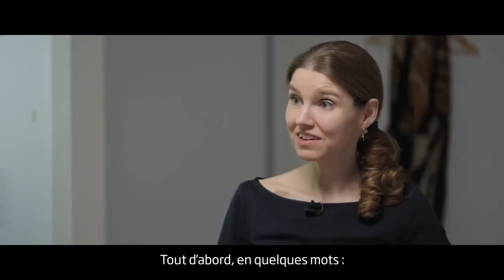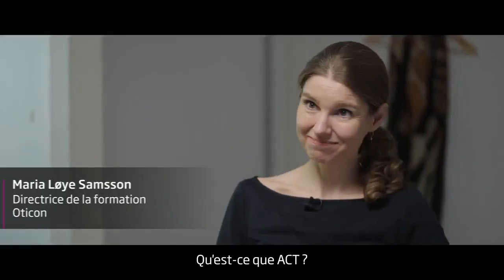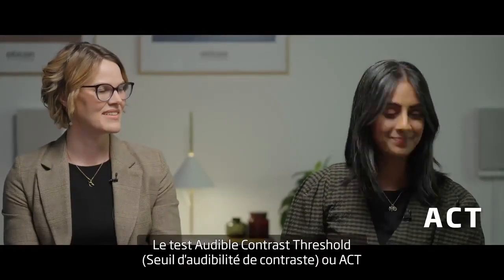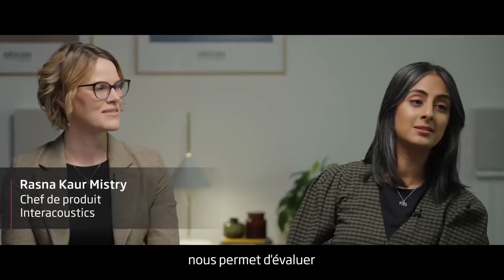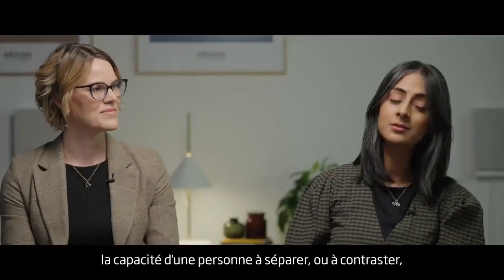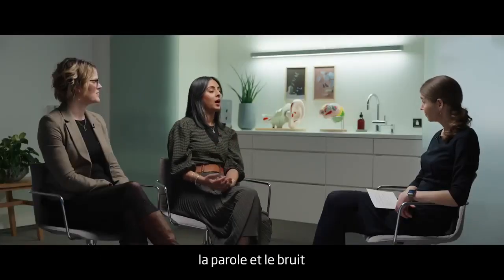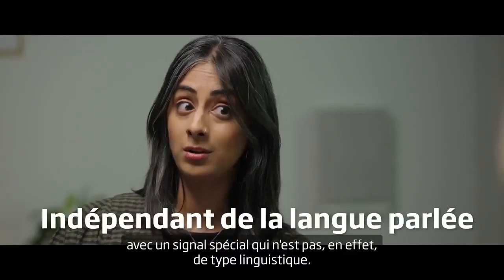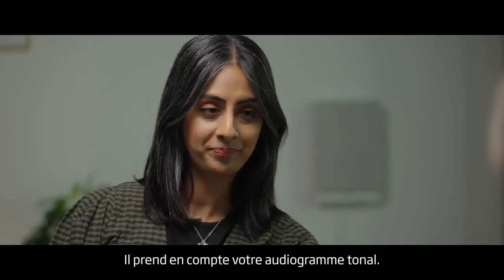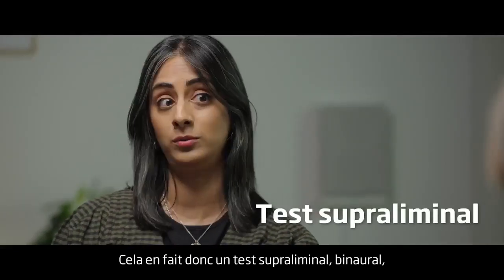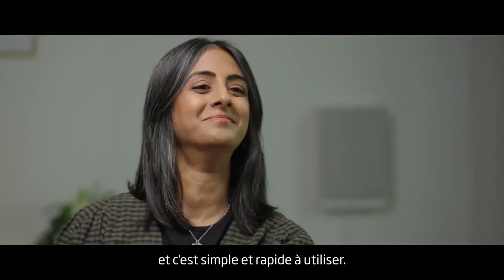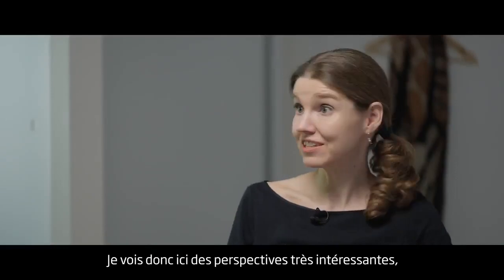So first of all, short and sweet. What is ACT? The Audible Contrast Threshold Test, or ACT, allows us to assess somebody's ability to separate or contrast speech from noise with a special signal that's actually non-language specific. It takes into account your pure tone audiogram, so this makes it an above threshold binaural test, and it's quick and easy to use. So I see some very interesting perspectives here.